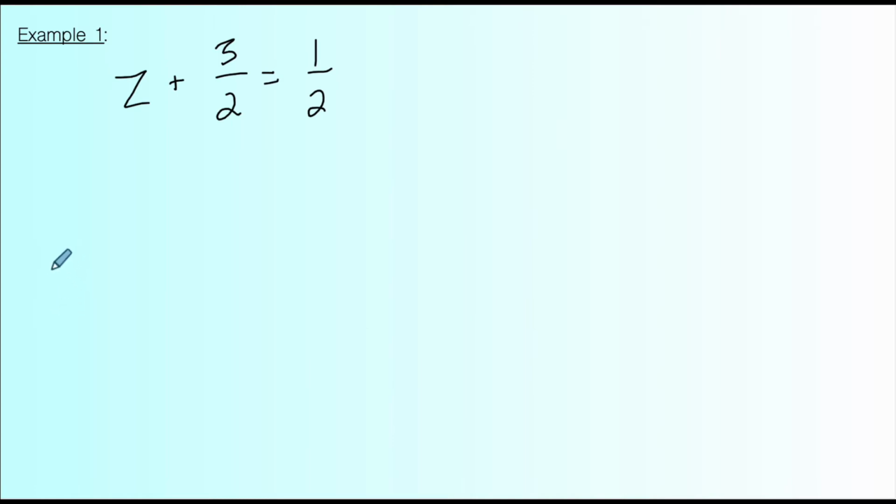So the first one, we've got z plus 3/2 equals 1/2. So I already know that my inverse operation in this example is going to be to subtract, because currently I'm adding and I need to get this out of the problem so that I have z isolated by itself and I have z equals. So I need to get rid of 3/2. Inverse of plus is minus. Those cancel out. Whatever you do to one side, you do to the other side.